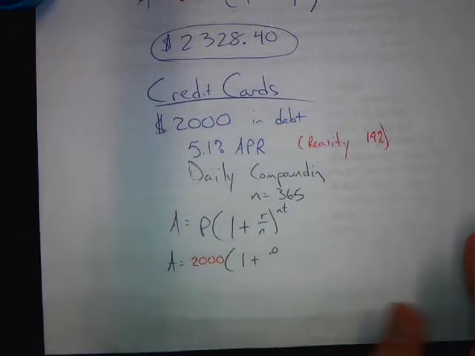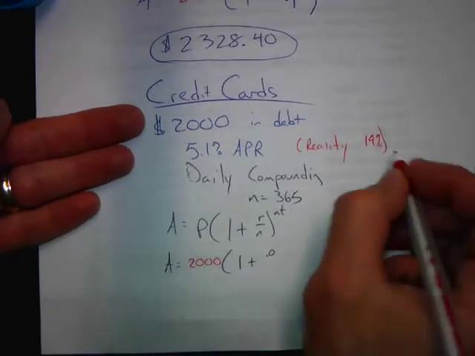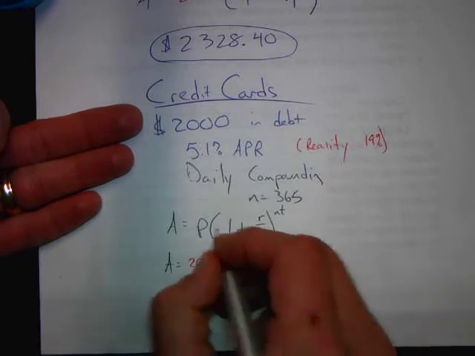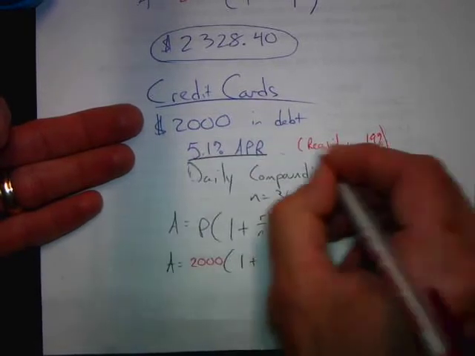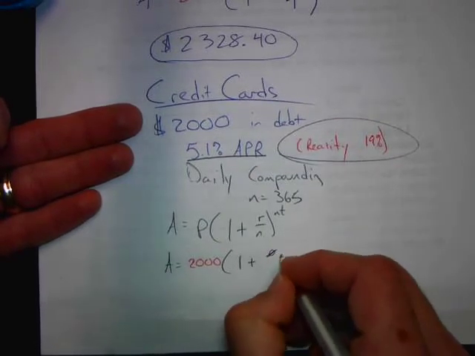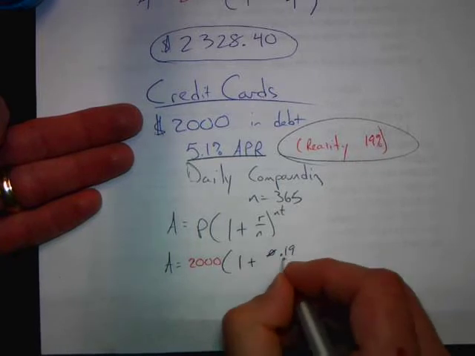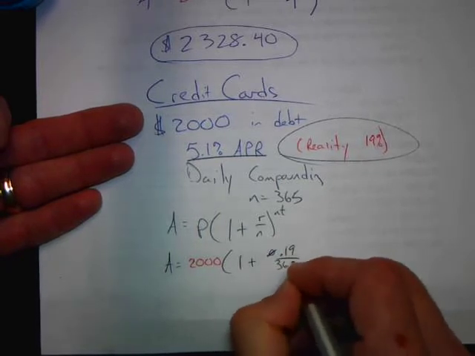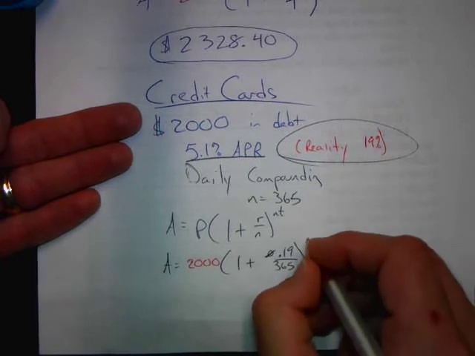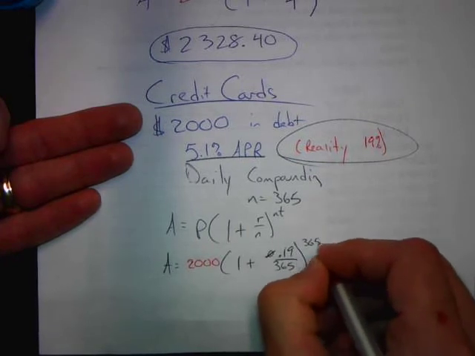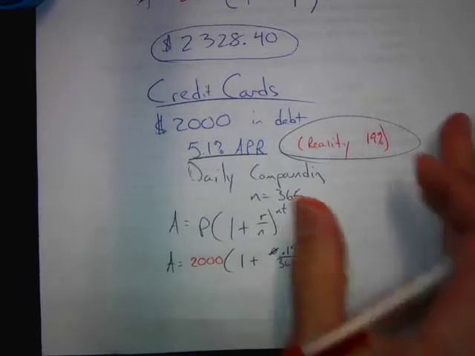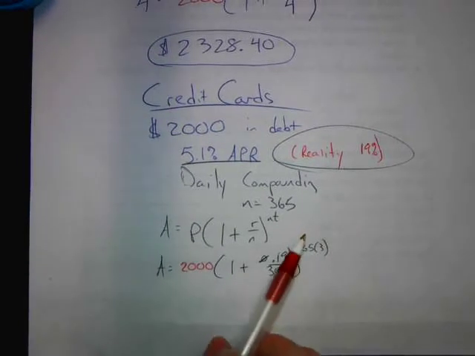I'm going to use the 19% because that's more realistic. You have 19% credit card. So 0.19 over 365, because that's the number of times credit cards compound their interest. And that's being raised to the 365 times 3.